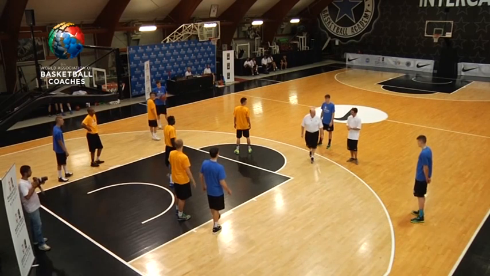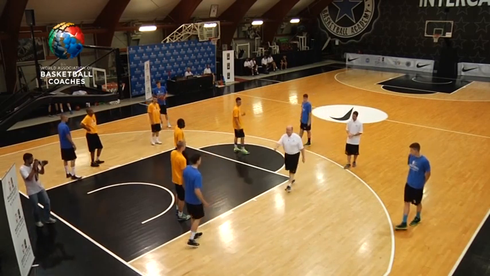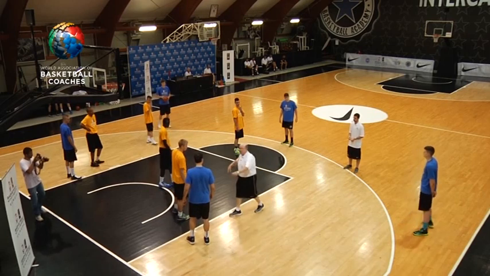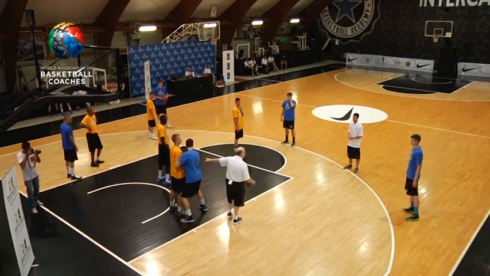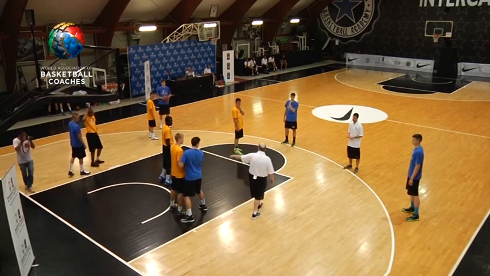So now what we're going to do is screen the back of the zone. So if you're up there where you'd normally be, you will step in and screen this player right in. This is a method of getting the ball inside the zone.